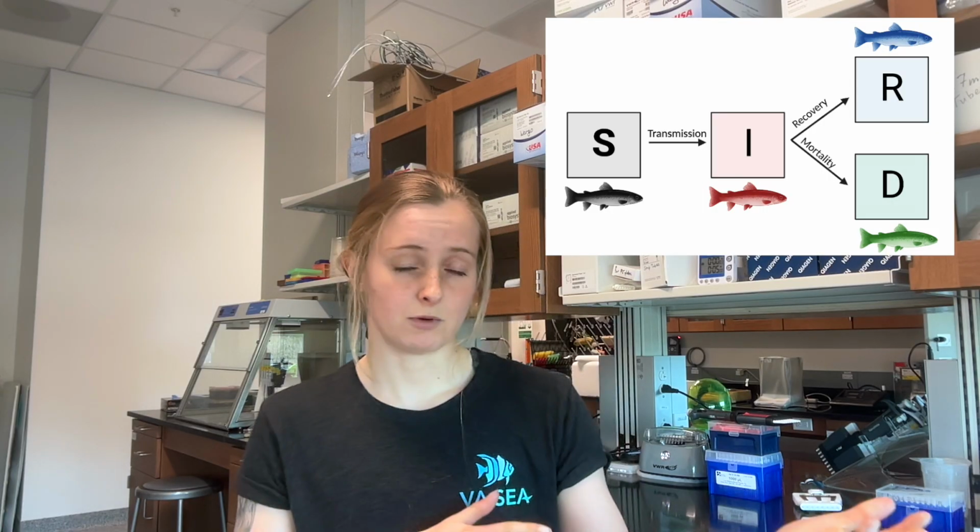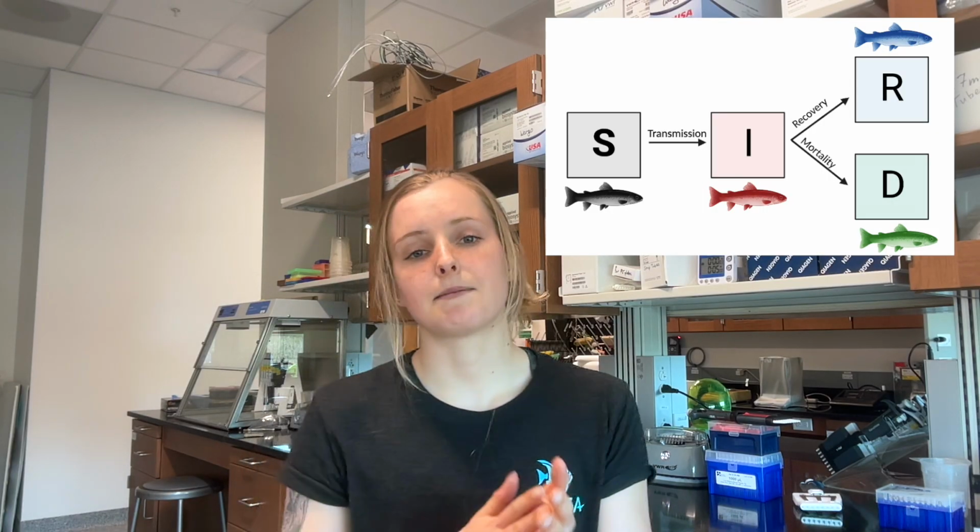So compartmental models are a type of epidemiological model in which the population is broken into compartments. Initially, all individuals start off as susceptible, but then they may become infected and move into the infected compartment. Once they are infected, they may then recover, moving into the recovered compartment, or they may die, moving into the dead compartment.